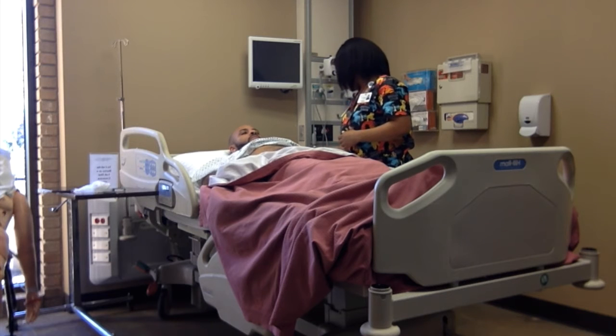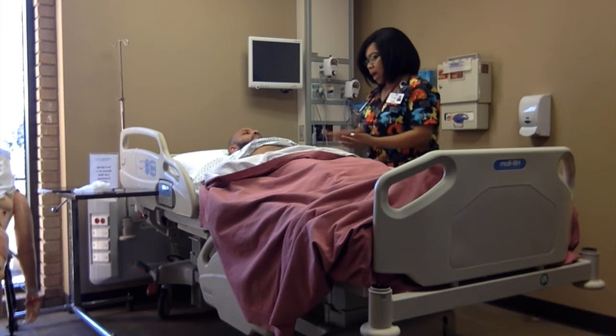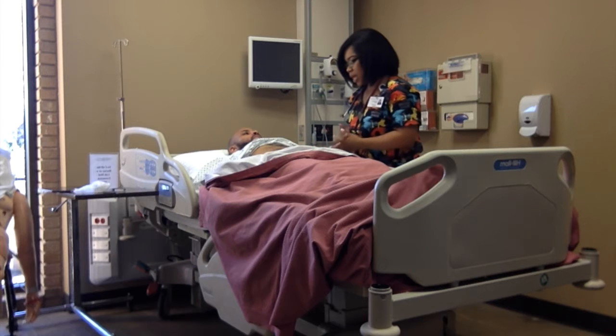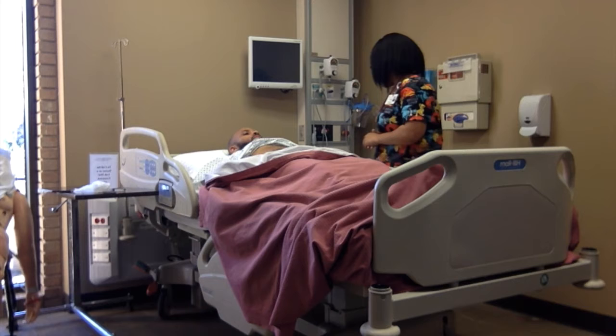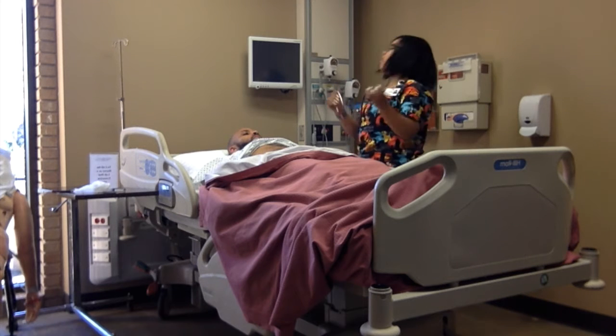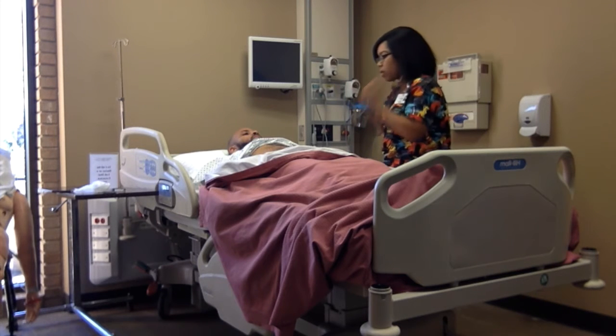Could I get you to lift your gown above your abdomen? Okay. First, I'm going to start by inspecting the abdomen, noting any aortic pulsations if they were there. Okay, next I'm going to auscultate the abdomen, including all 4 quadrants.